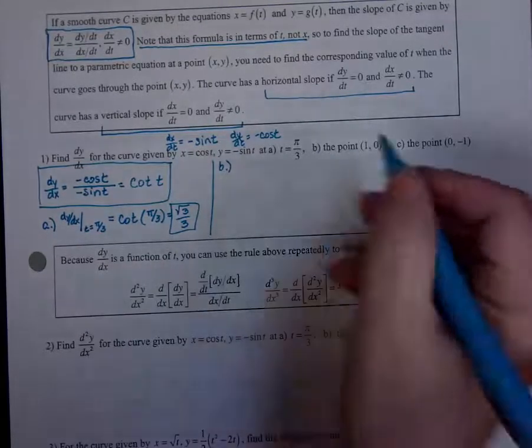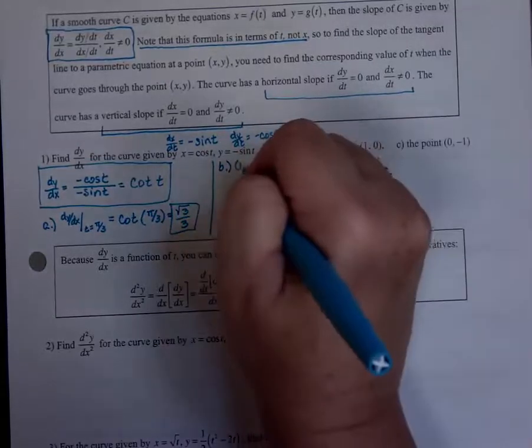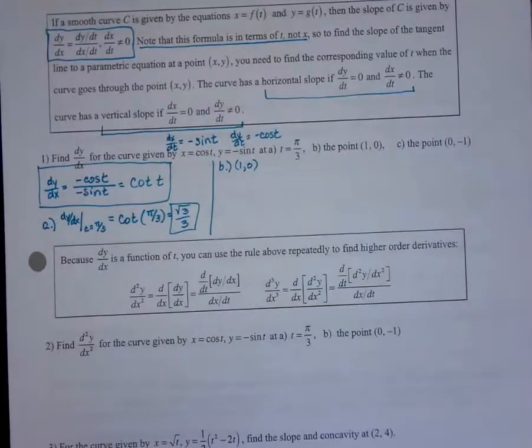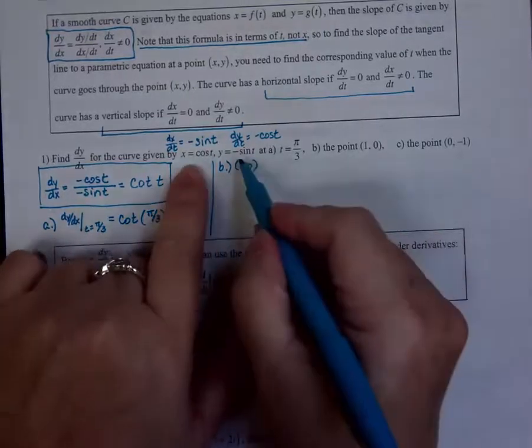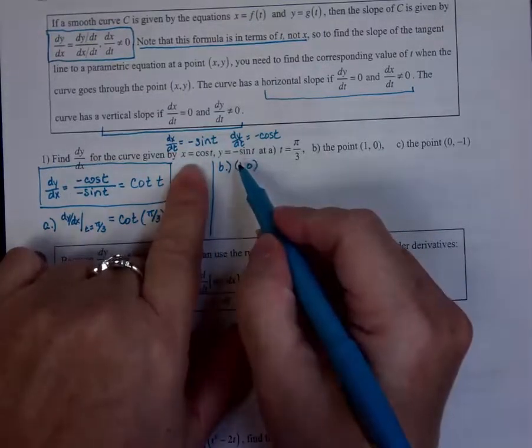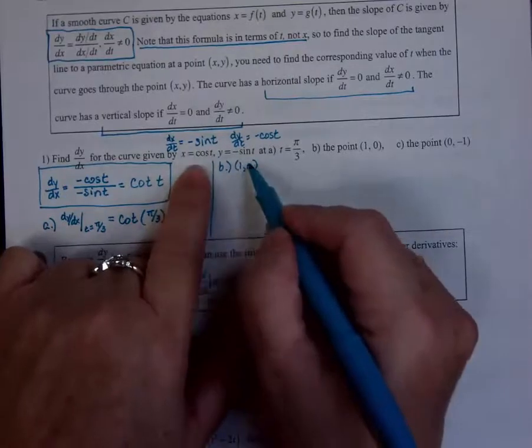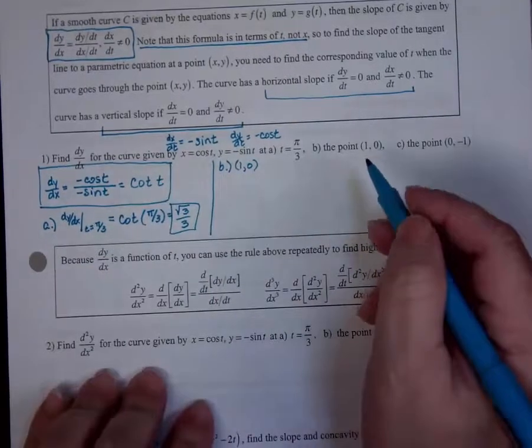It says now I want the slope at the point (1, 0). Okay? What letter is 1? X. What letter is 0? Y. Is there a place to plug an x or a y into my slope? No. It's all t's. I don't have a place to plug it in right now. So what I need to do is find the t that works in both equations. So I'm going to take my two regular equations, not the derivatives, plug in 1 for the x and 0 for the y, and find the t that they have in common.